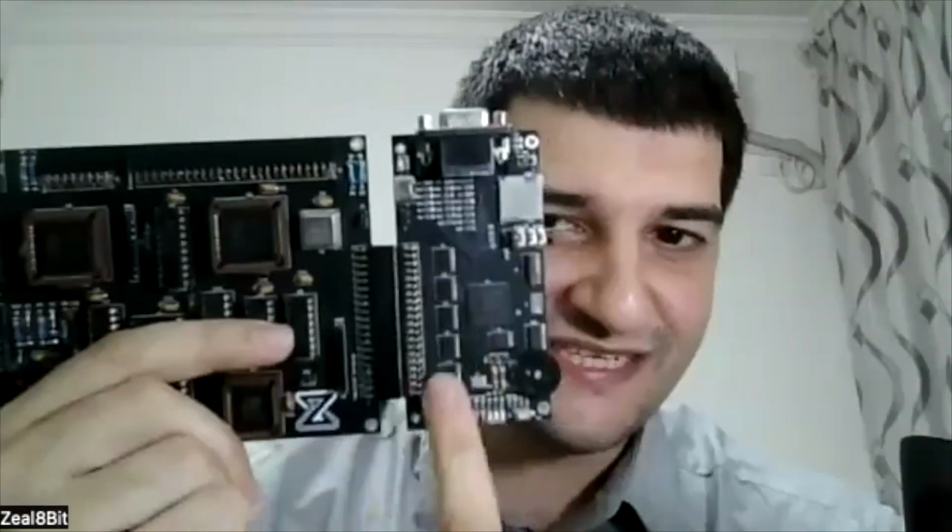This is a parallel port. You have the 22 bits of address, 8 bits of data, and all the other signals, so it's a parallel bus. That's why you have so many level shifters here, because the FPGA does not support 5 volts.